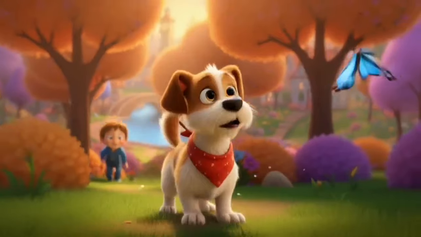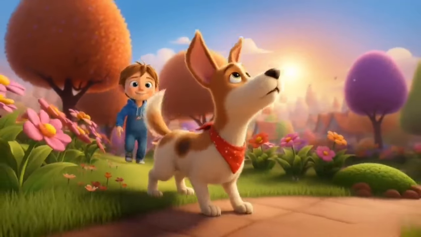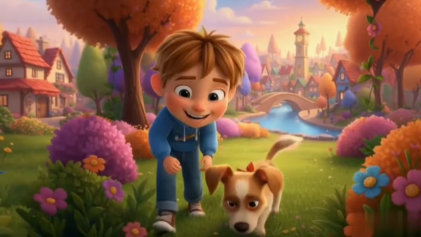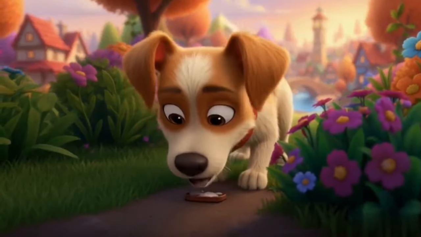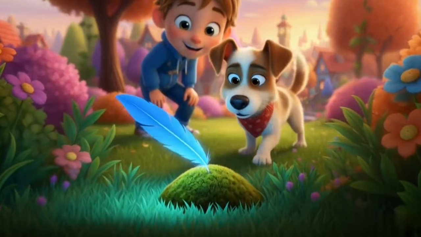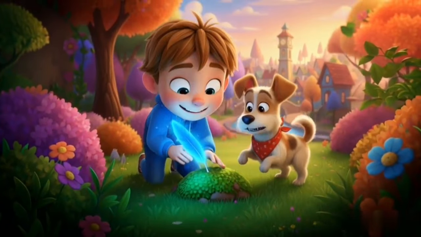His ears perked up, and his tail, usually a whirlwind of joy, stiffened. He let out a small, curious woof. What is it, buddy? Did you find a secret squirrel meeting? Pipsqueak didn't bark, but gently nudged a clump of moss with his nose. Tucked beneath, shimmering with an impossible soft blue glow, was a single, perfect feather. Look, it's glowing.